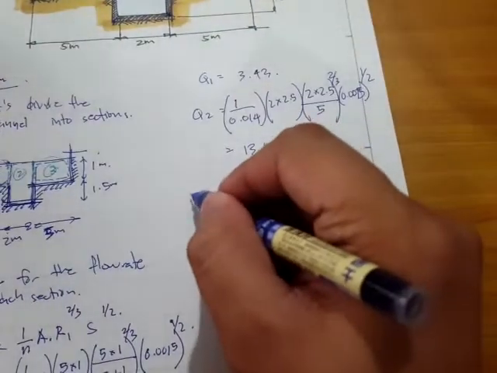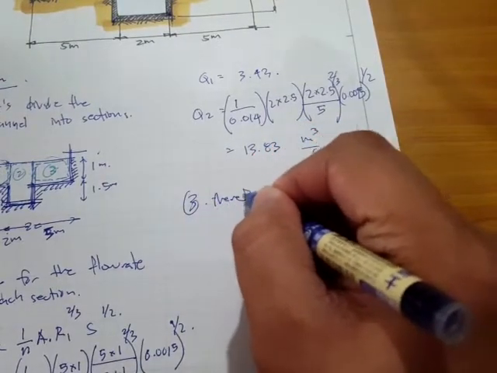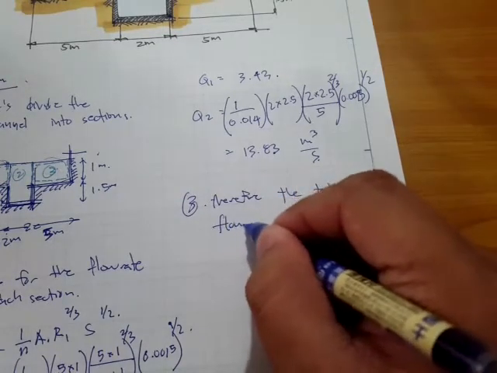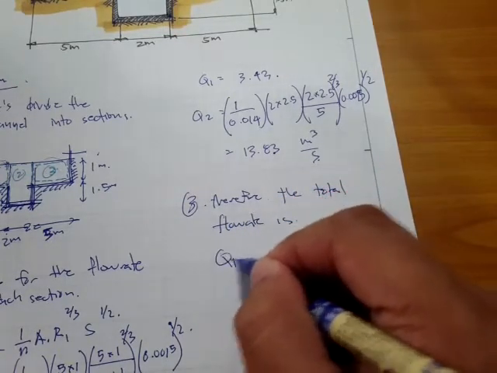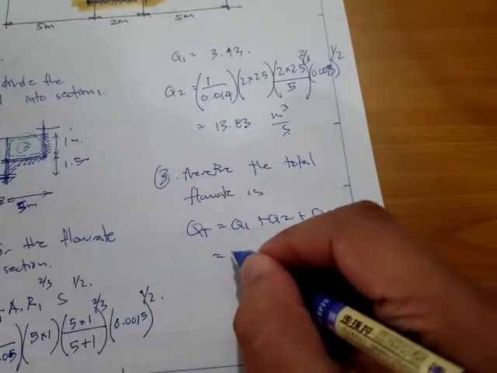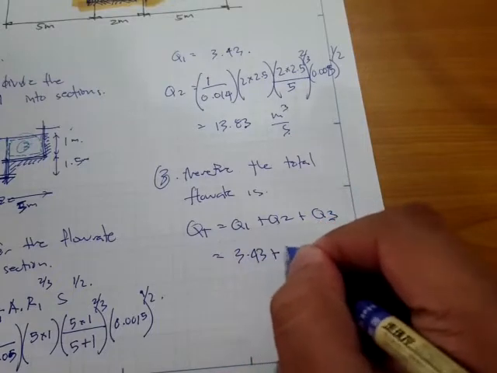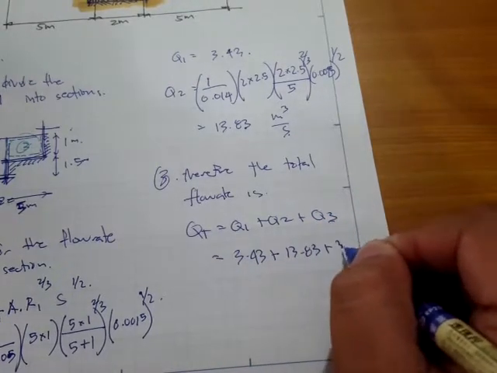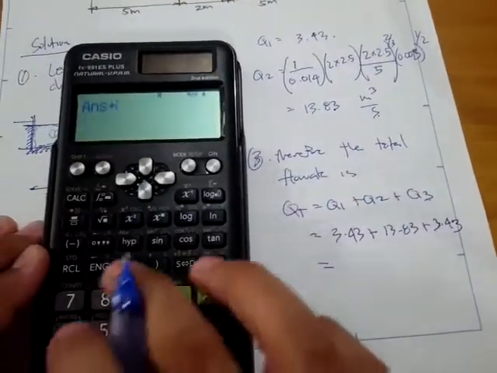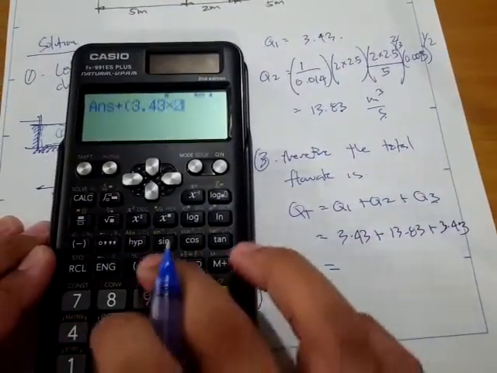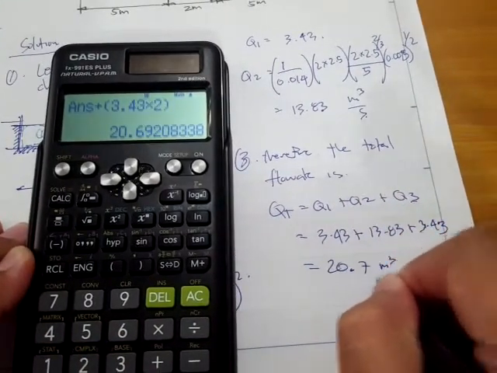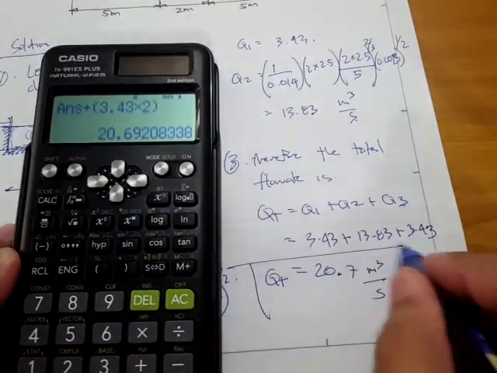So the total flow rate Q total is equal to Q sub 1 plus Q sub 2 plus Q sub 3. Q sub 1 is 3.43, plus 13.83, plus 3.43, so that's 3.43 times 2 plus 13.83, and we have 20.7 cubic meters per second. So that's it.